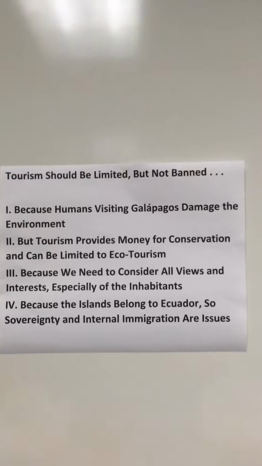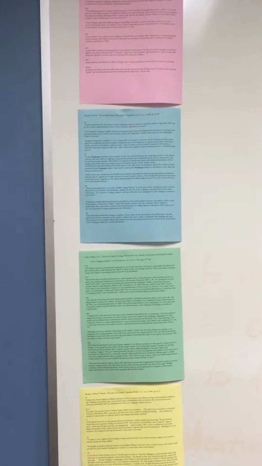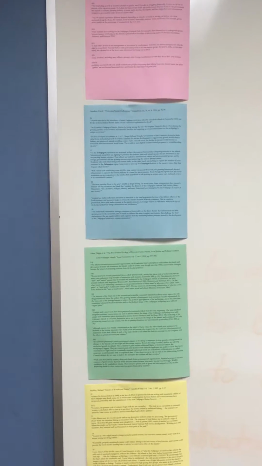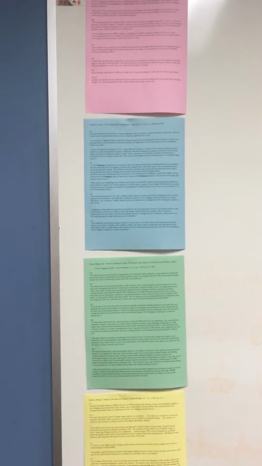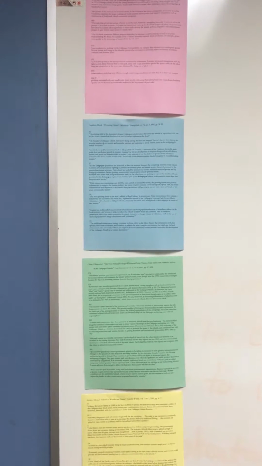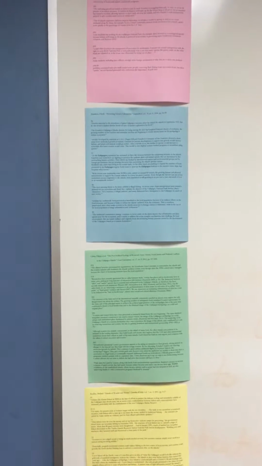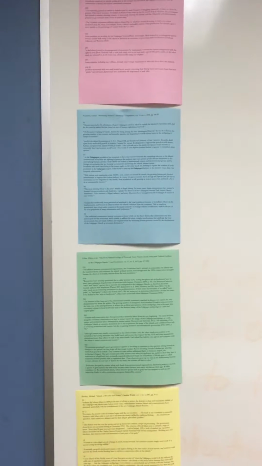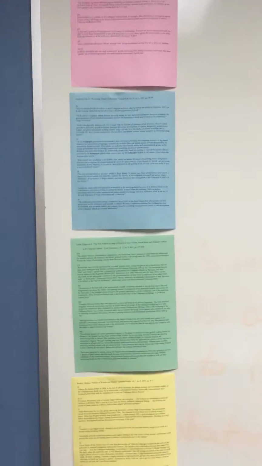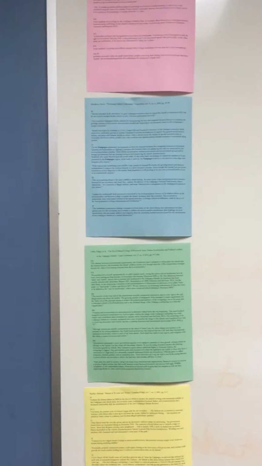So what I do then is I divide all the evidence from my 4 articles up and assign the pieces of evidence to the theme that they fit under. And you can see visually what the result is. You can see that each of the themes uses evidence from 2 or more of my sources.